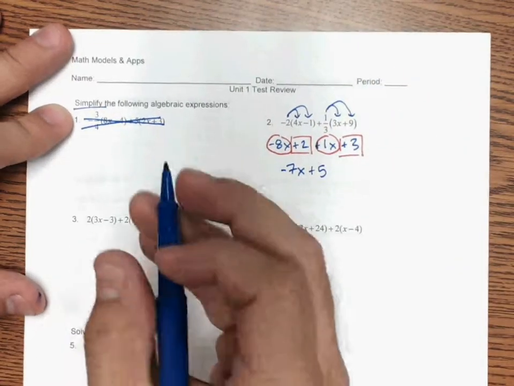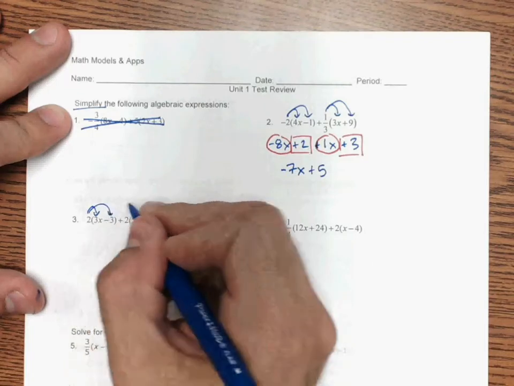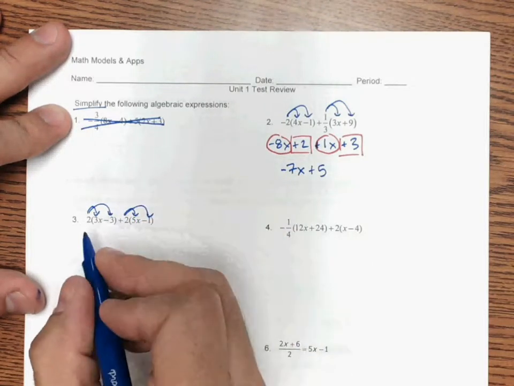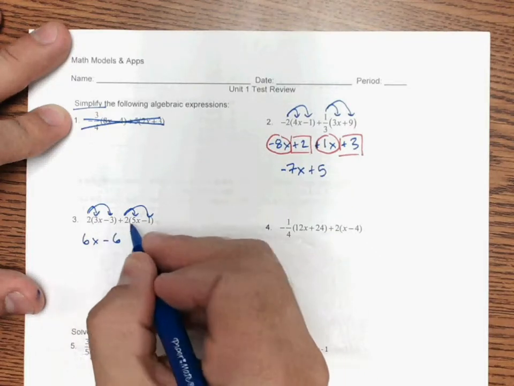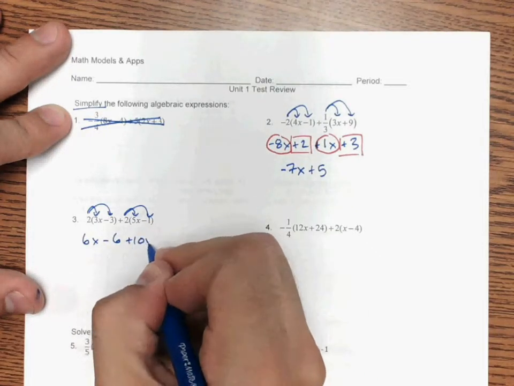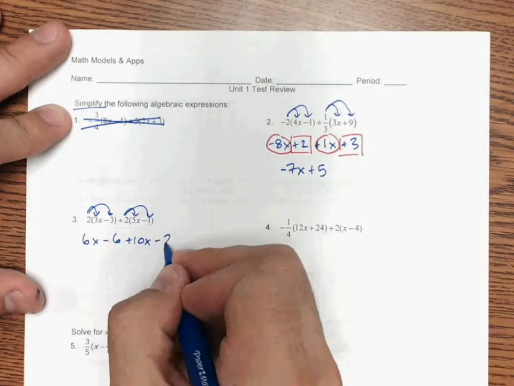Next one, same steps. Distribute. 2 times 3x is 6x. 2 times negative 3 is negative 6. 2 times 5x is 10x. 2 times negative 1 is negative 2.